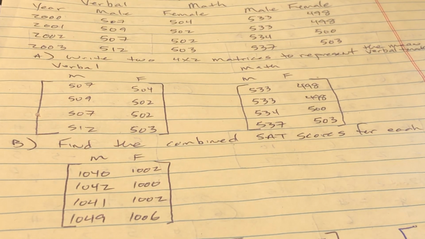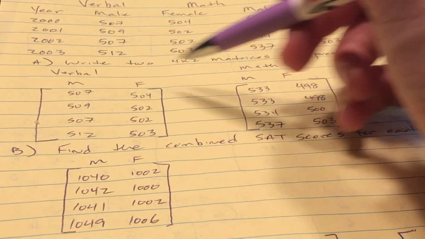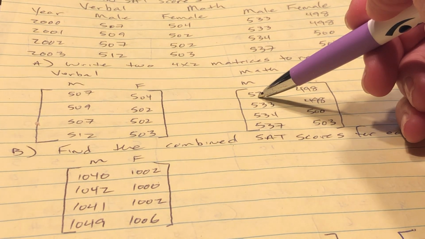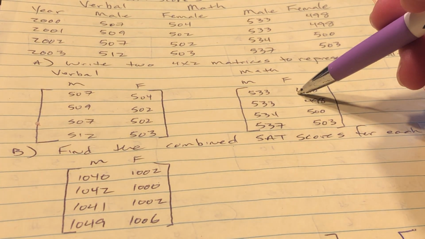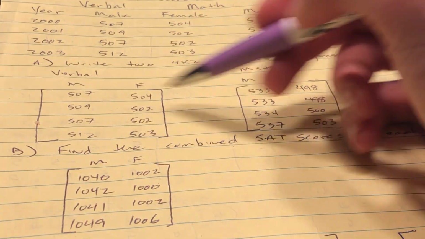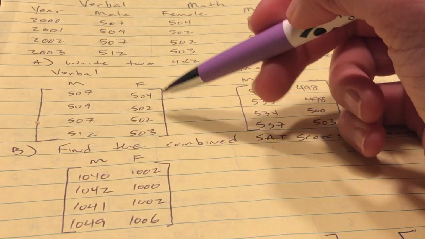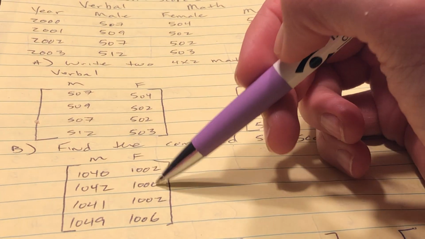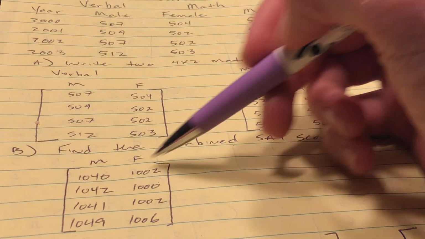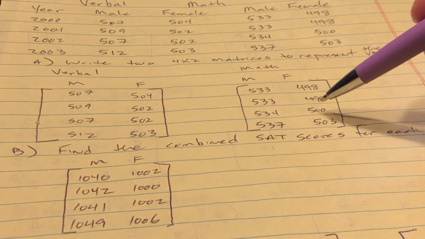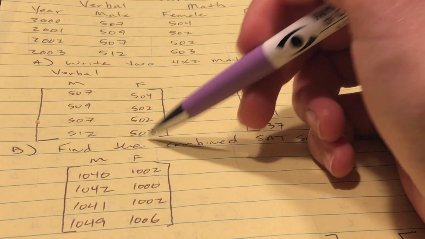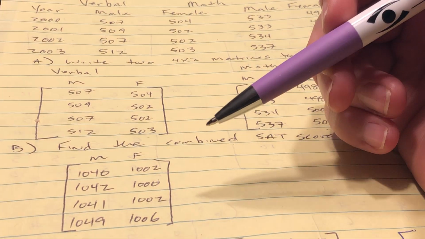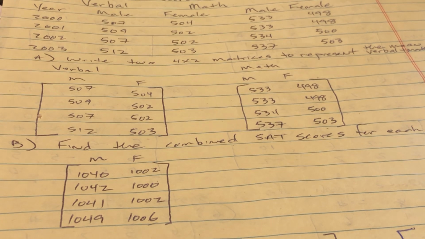B is find the combined SAT score. How you find your combined SAT score is you take your verbal and add it to your math, and you get that. Take 504, add it to 498, get that. 509 plus 533, boom. 502 plus 498, boom, and so forth. This plus this gives me this. This plus this gives me this. This plus this gives me this. This plus this, you guessed it, gives me this.